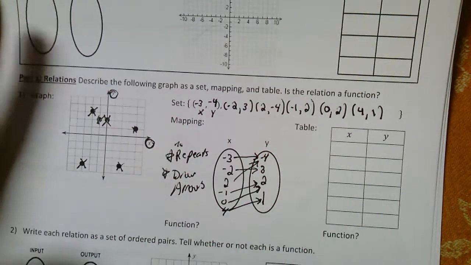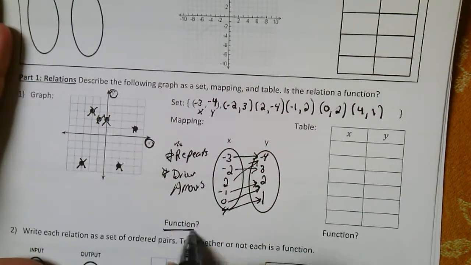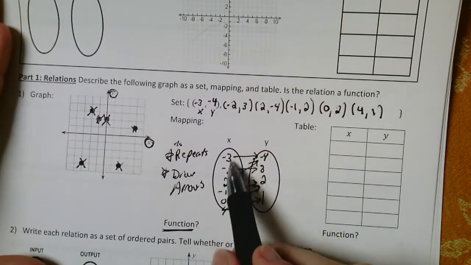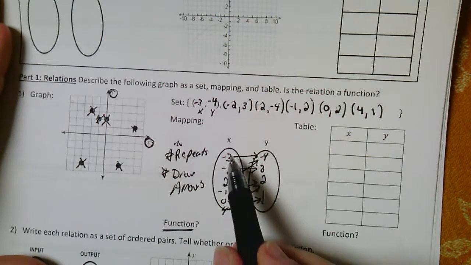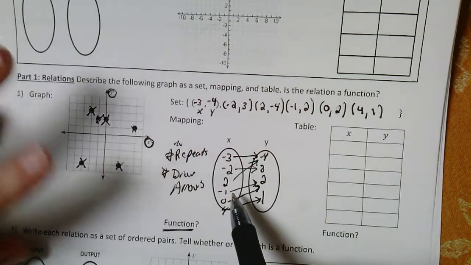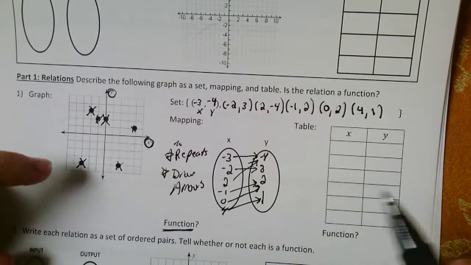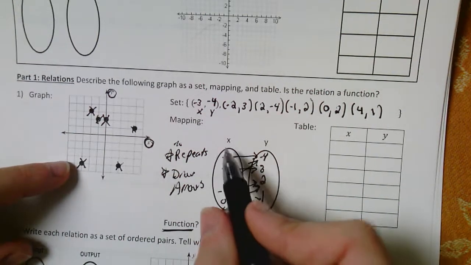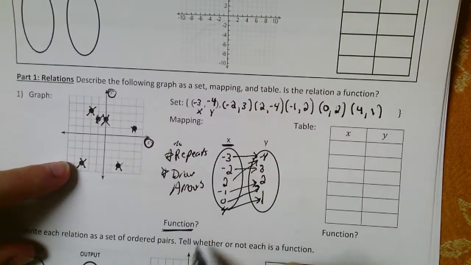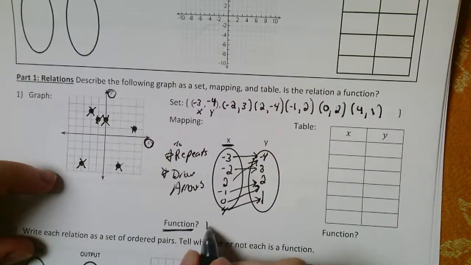A reminder as far as is this a function or not, remember that we are only looking at the x column and saying, do any of these numbers have 2 arrows? If they don't have 2 arrows, then it is a function. Anytime that something cheats, as far as the x column goes, that makes it not a function. So this is actually going to be a yes, it is a function.